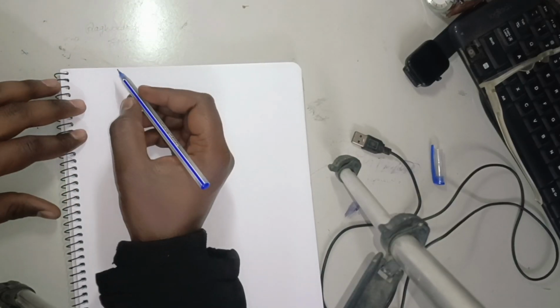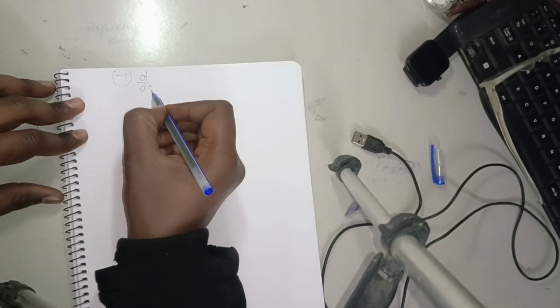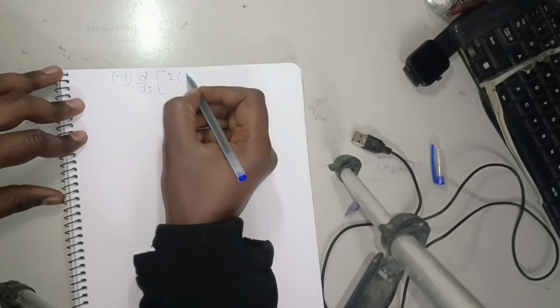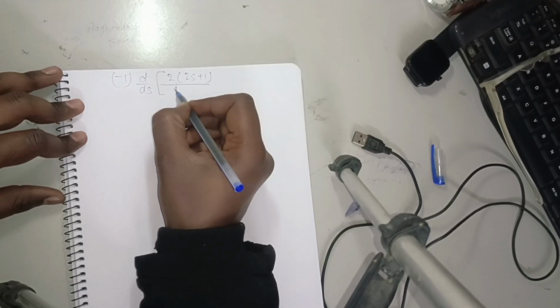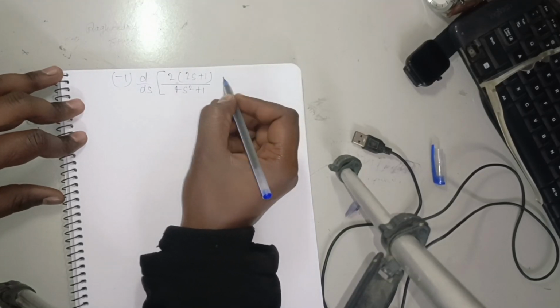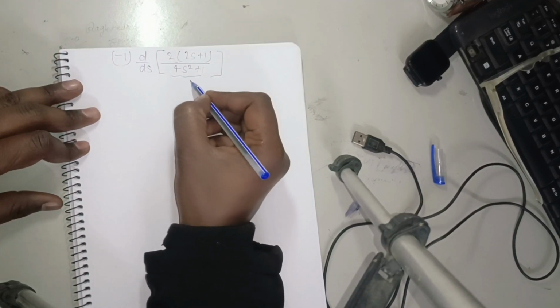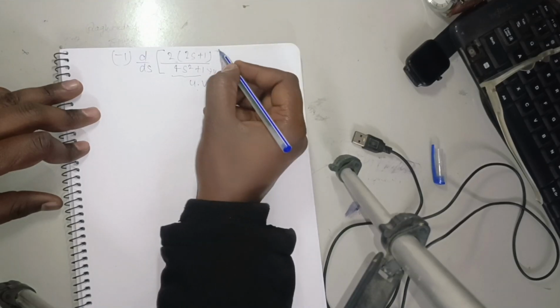So what we had is minus 1 d by ds of 2s plus 1 upon 4s square plus 1. So here, u into v rule: this is v and this is u.